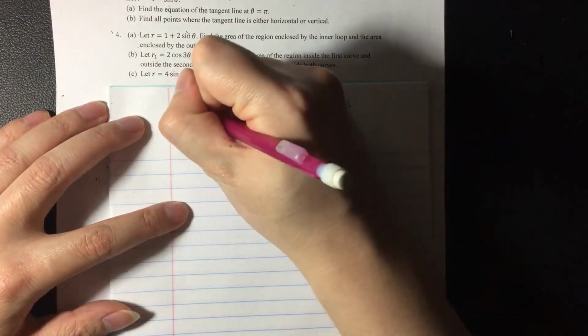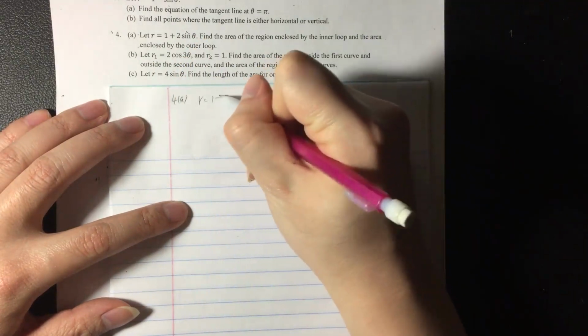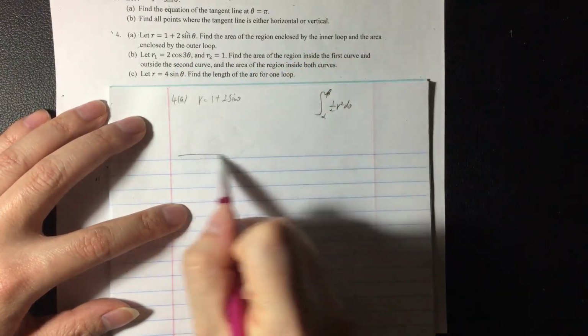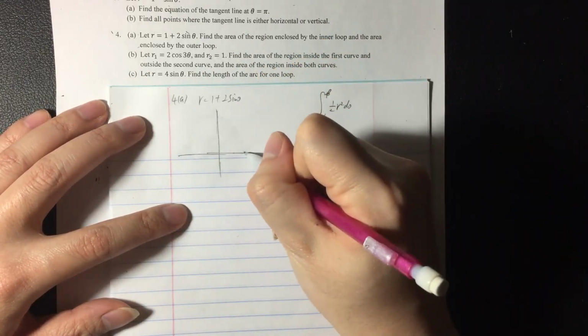So in order to find the upper and lower limits, let's sketch the graph first. r equal to 1 plus 2 sine theta. If we sketch the graph, it looks like this. It starts from here.